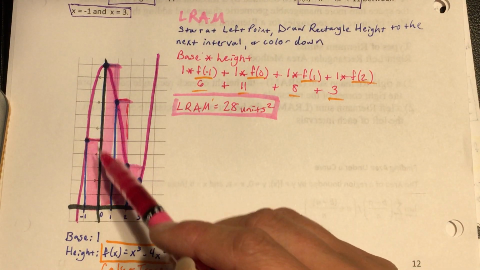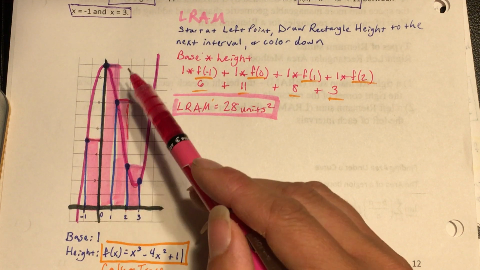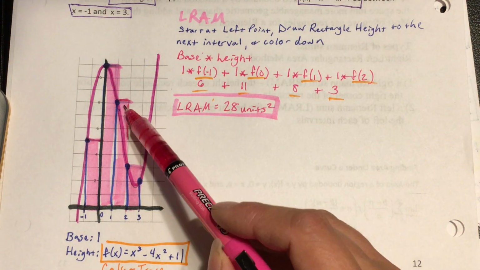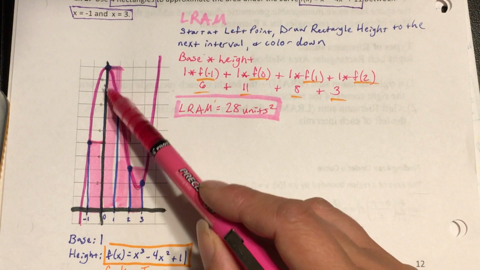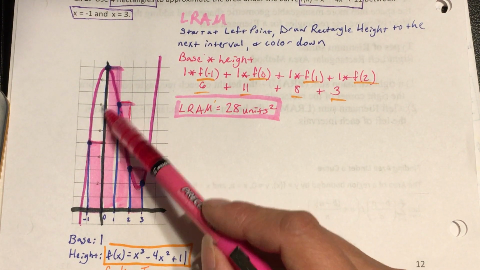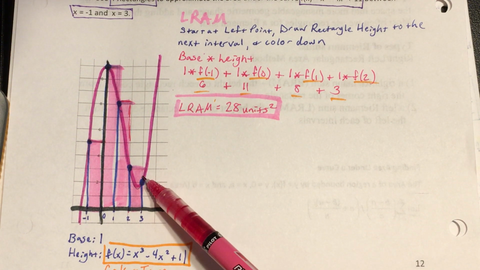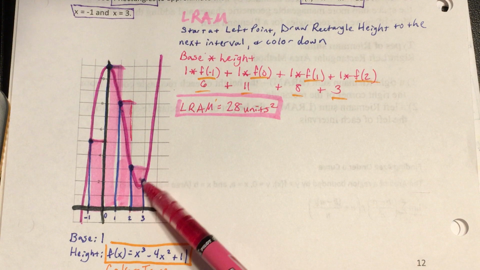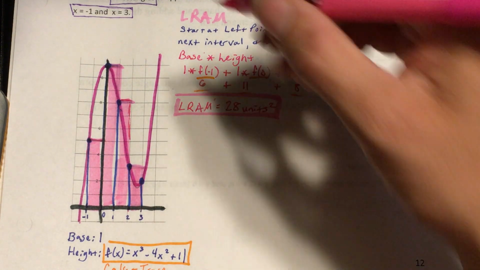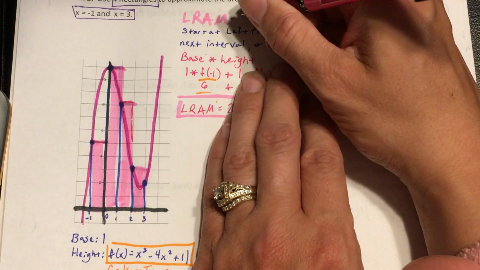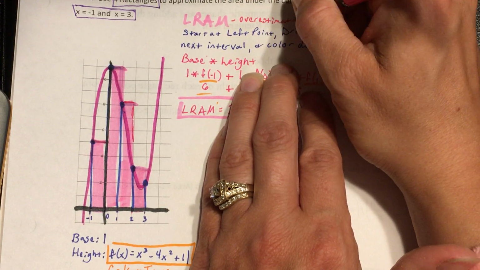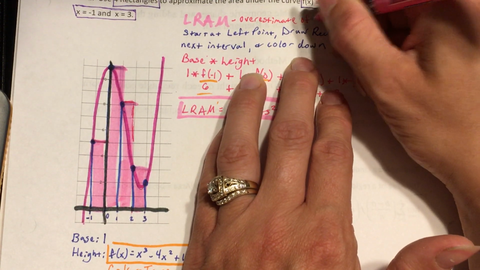As I'm kind of looking at these rectangles and I'm looking at this area over here, it looks like maybe this kind of triangle portion and this triangle portion might kind of fill in this area over here, but then we have that other little piece hanging over the function down at the bottom. So I would just say that LRAM is probably an overestimate of the actual area under the curve.